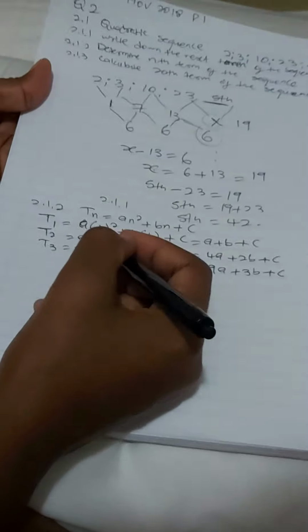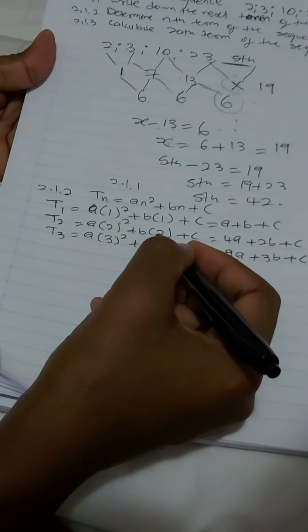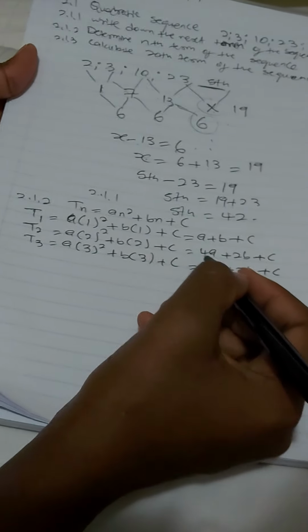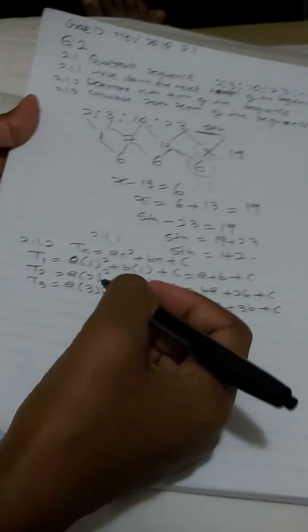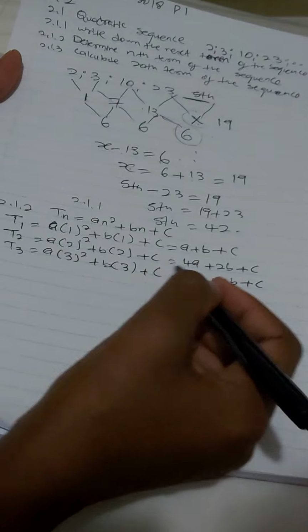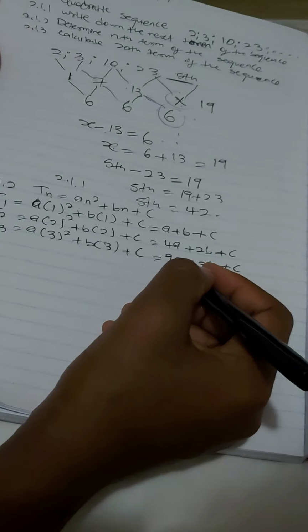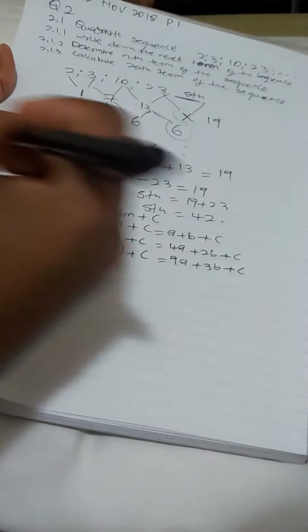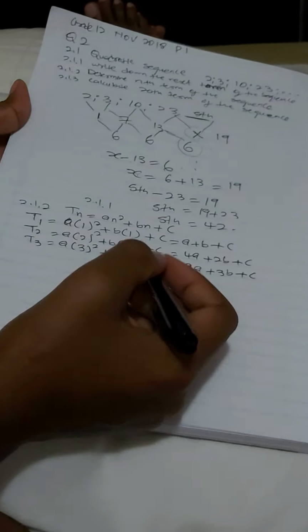T2 is a into 2 squared plus b into 2 plus c, which gives us 4a plus 2b plus c. The third term is a into 3 squared plus b into 3 plus c, which gives us 9a plus 3b plus c. And then we can solve this using simultaneous equations.